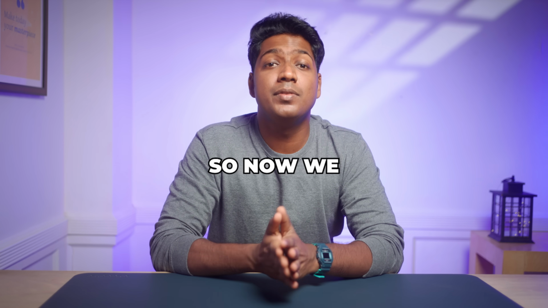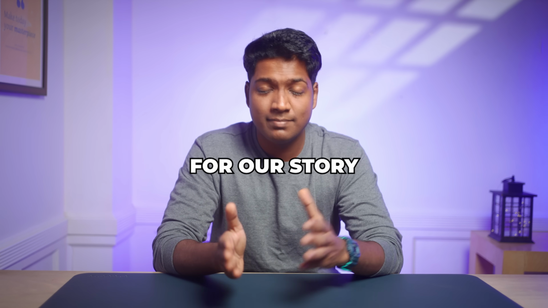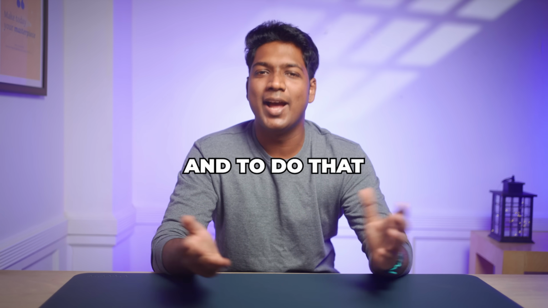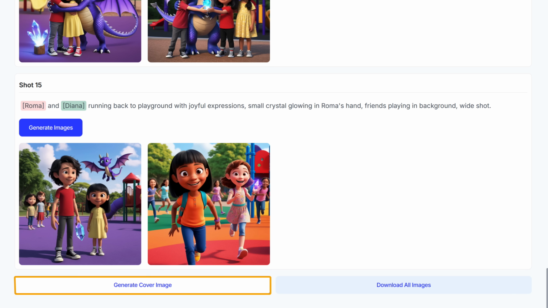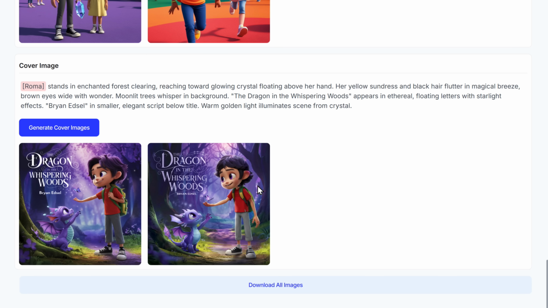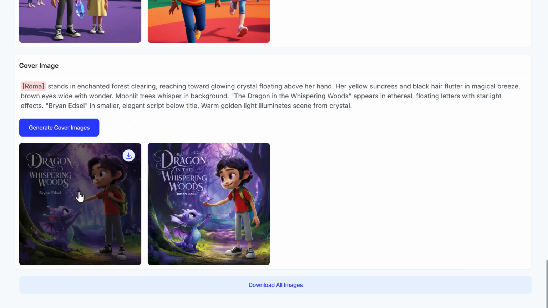Okay, so now we have successfully created the images for our story. Next, let's generate the image for the cover page of our storybook. And to do that, just click Generate Cover Page. Here enter the author name you'd like to show on the cover page. Then click on this button. And you can see that it has generated 2 different cover images. So just pick the one you like and download it by clicking here.